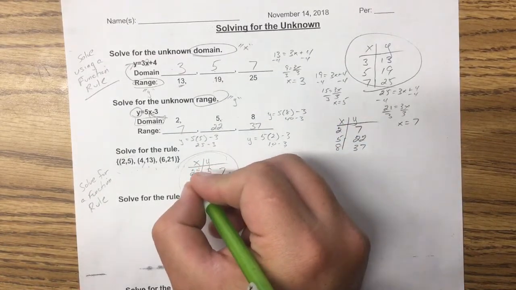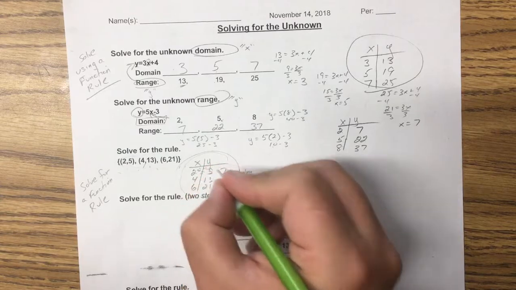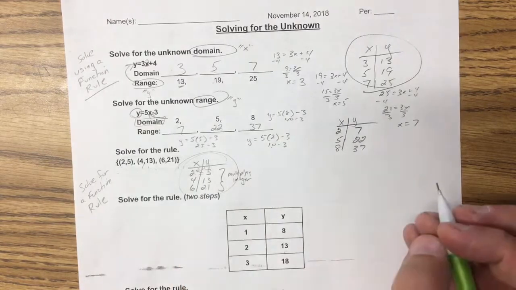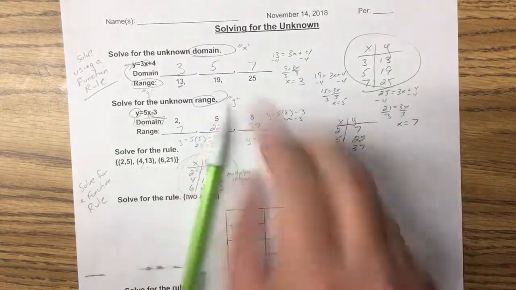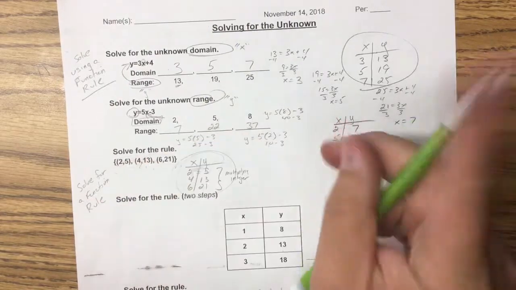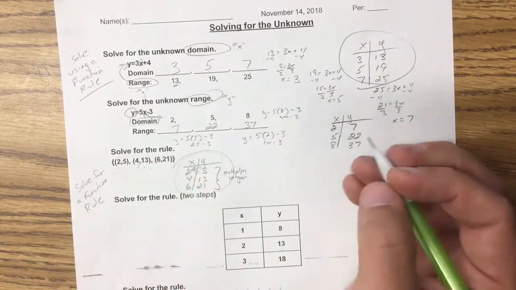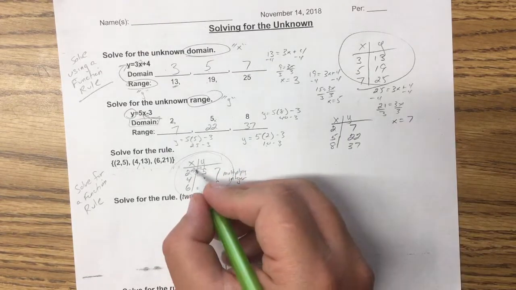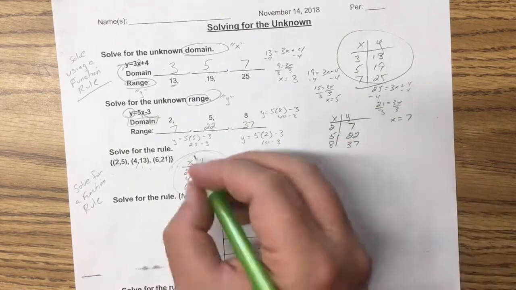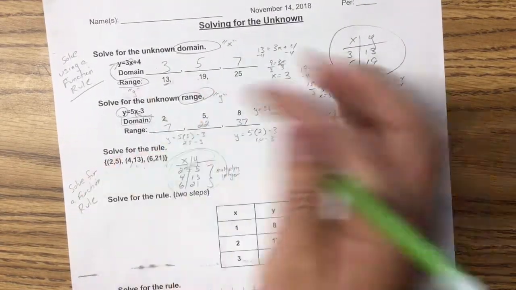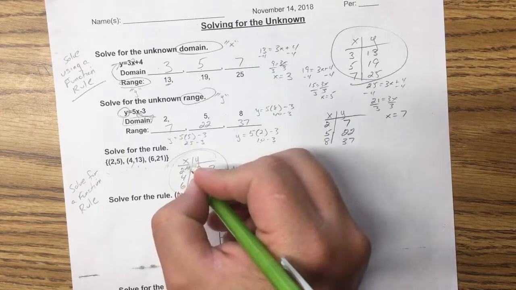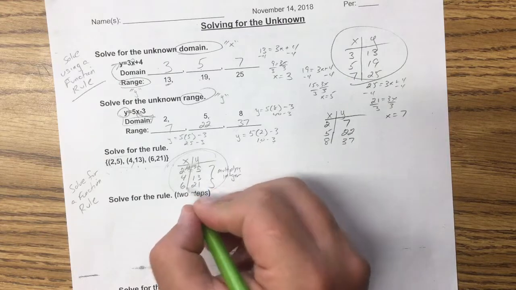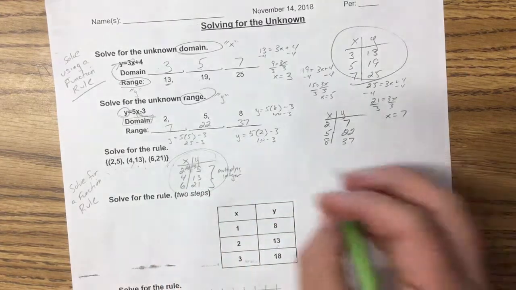First thing I'm going to do is try times 2. 2 times 2 is 4, plus 1 is 5. 4 times 2 is 8, plus 1 is 9. So that rule doesn't work. So now we could try maybe times 3. 2 times 3 is 6, minus 1 would give me 5. 4 times 3 is 12, minus 1 gives me 13 though. That doesn't work. So we try again. 2 times 4 is 8, minus 3 is 5. 4 times 4 is 16, minus 3 is 13. 6 times 4 is 24, minus 3 is 21.